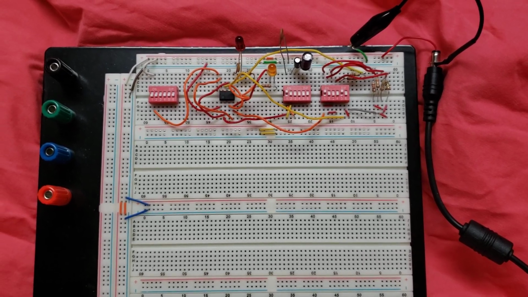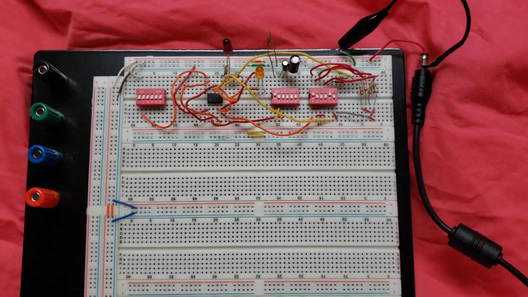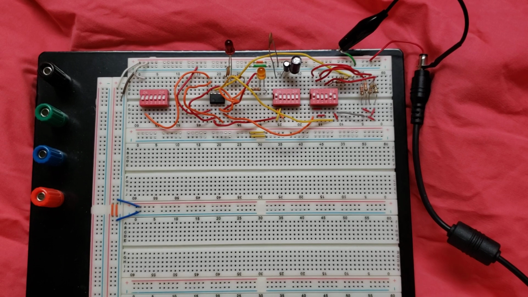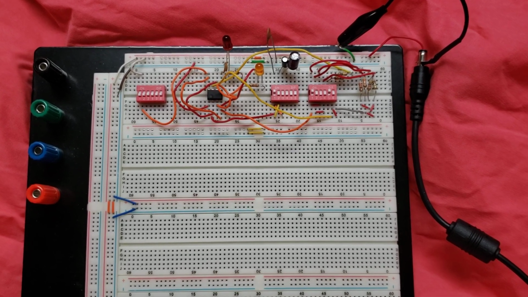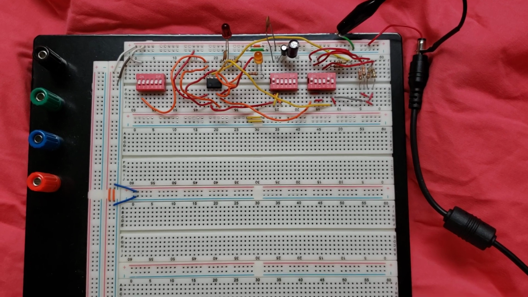In conclusion, the values of the components determine the length of time that the circuit maintains either a high or low output. So when it switches between states, it's dependent on the values of the capacitor and the resistor.